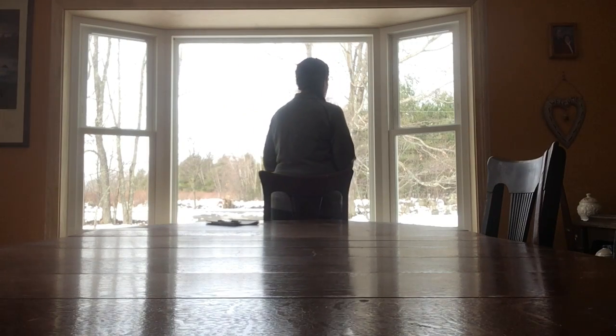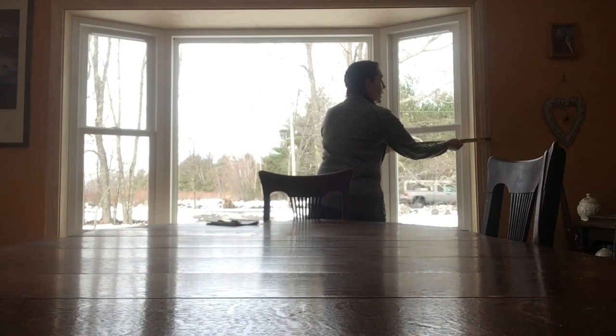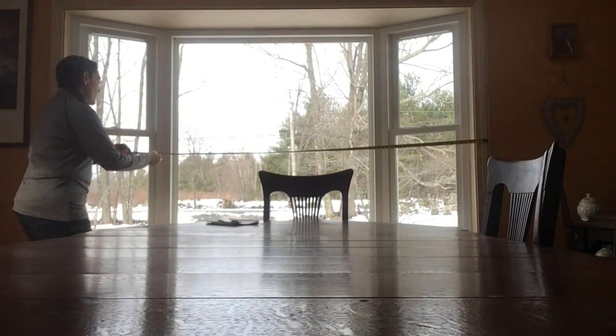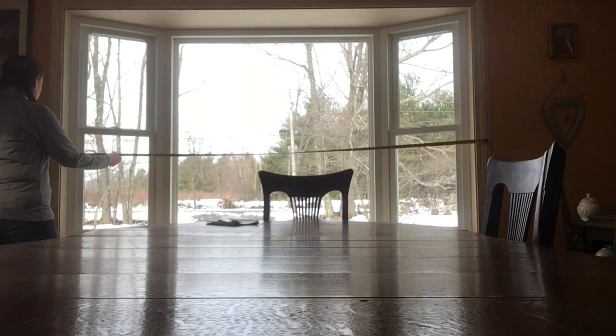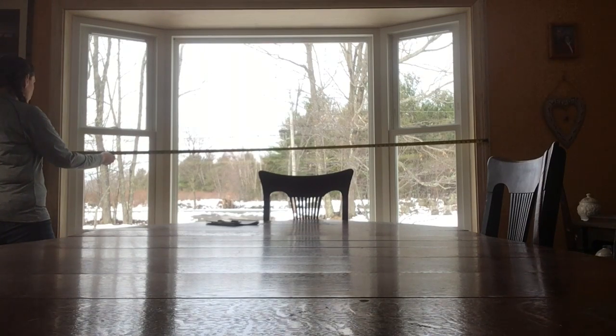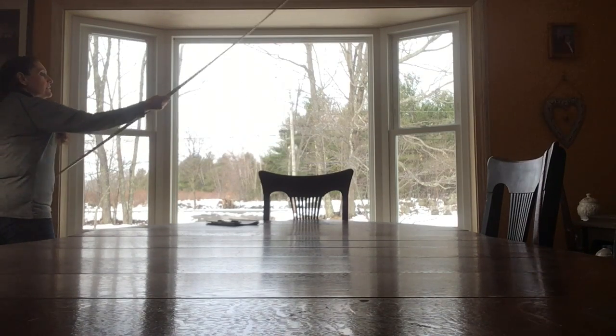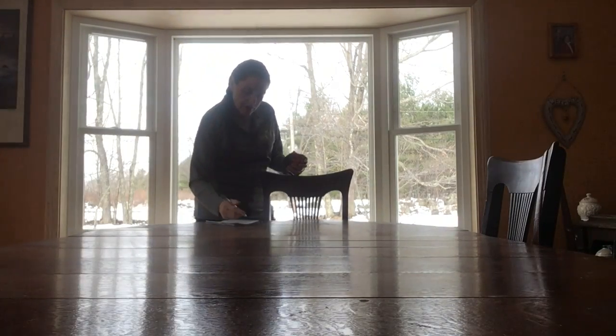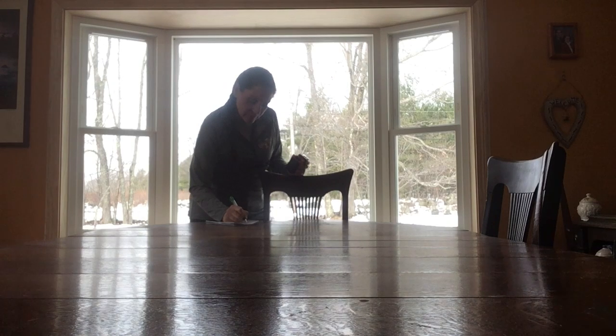I'm going to take my tape measure. I'm going to lock it on the outside of my window. I'm going to go all the way across to the other side of my window. And that is 8 feet 1 inch. So I'm going to write that down.